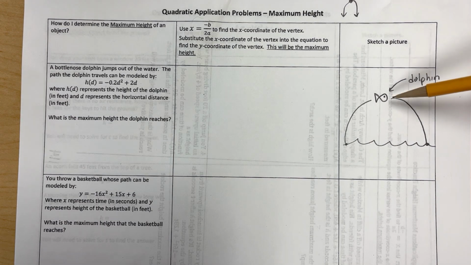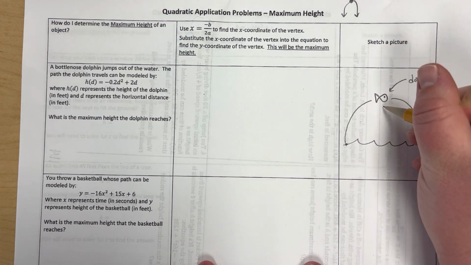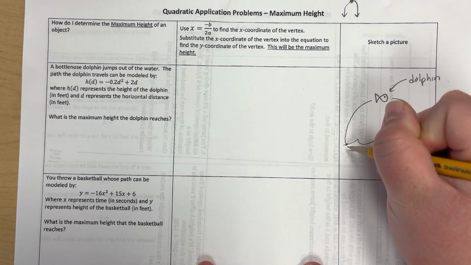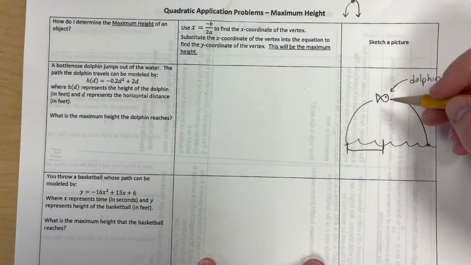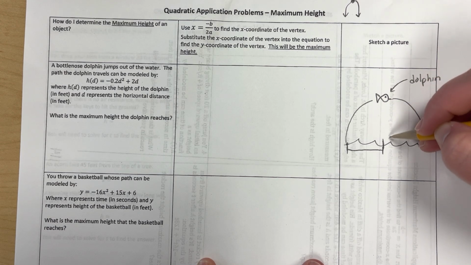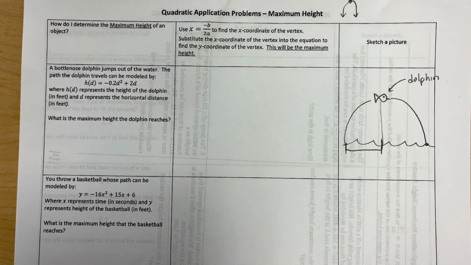So we're trying to find the maximum height that this dolphin will reach. Now we know that if we find the x value of the vertex here, it will give us the horizontal distance that the dolphin has traveled. And then we plug that back in, we will get the maximum height that the dolphin reaches at that horizontal distance. So that's what we're going to find.